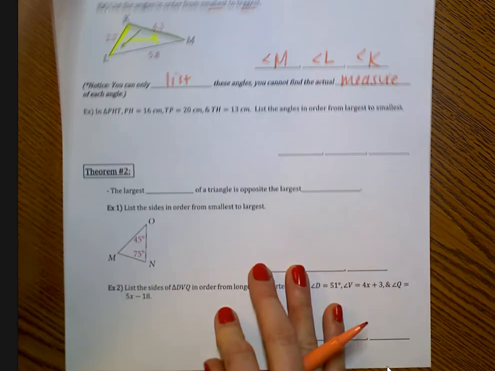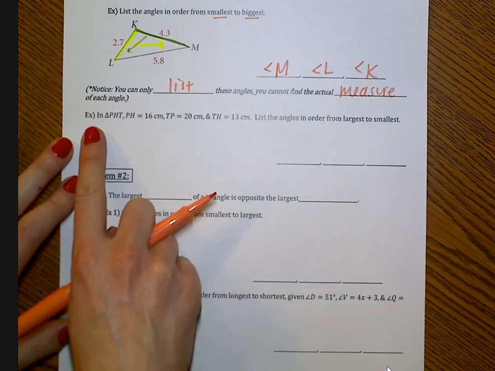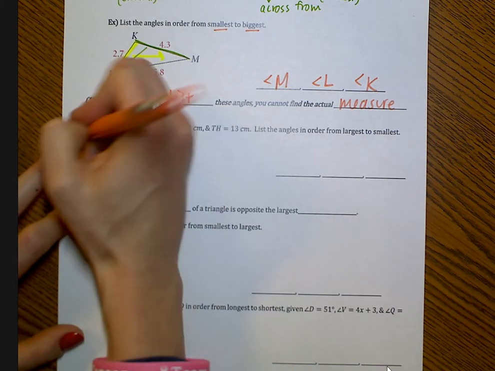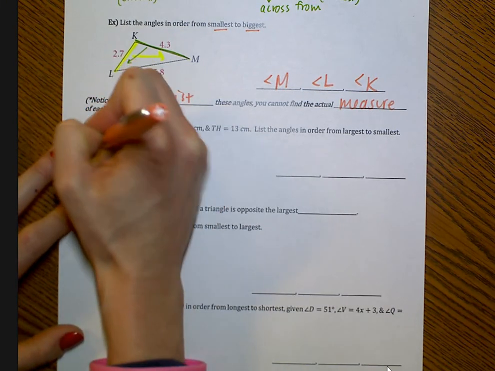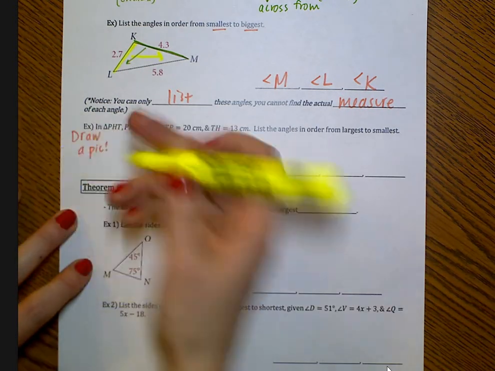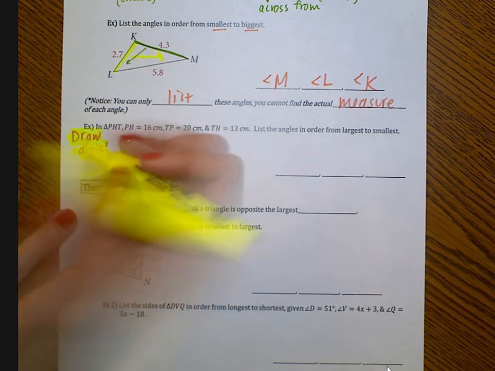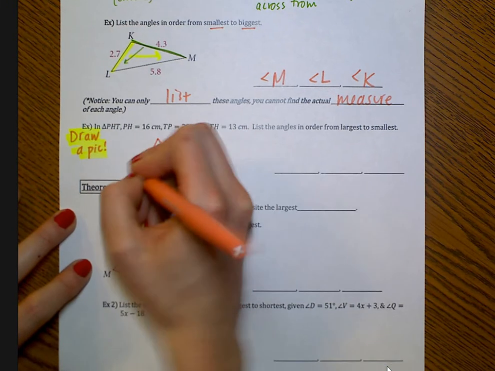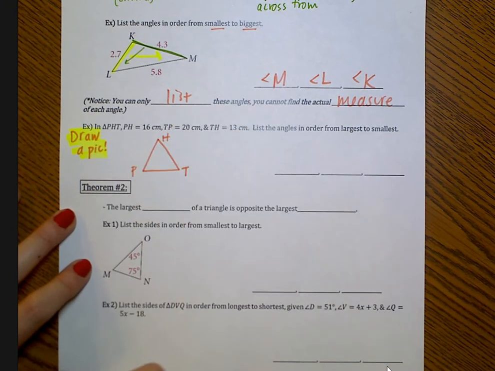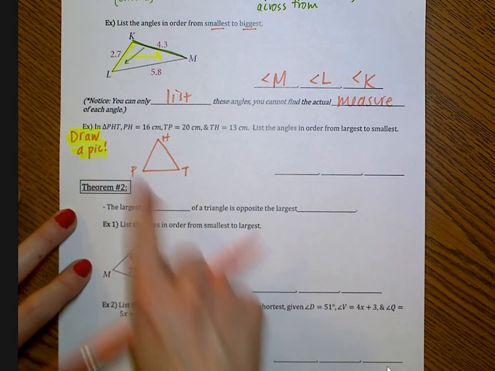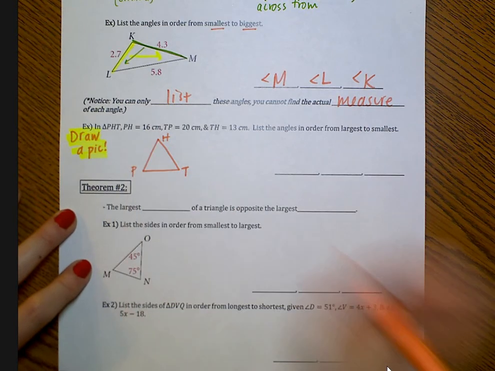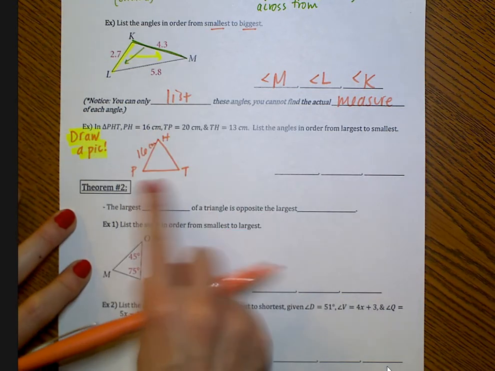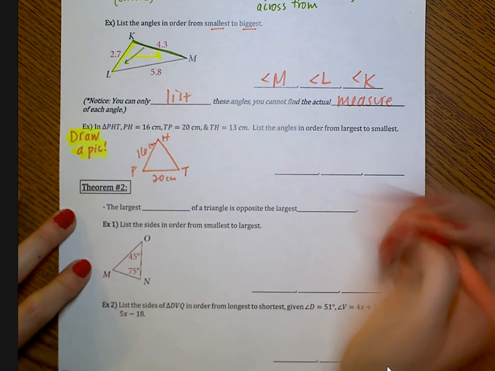All right, example 2 here is pretty much the same thing, except they don't give me the picture. So if they don't give you the picture, you absolutely need to draw one. I'm going to highlight that because I wouldn't try to do it without a picture. I'd make my own. So they're talking about triangle PHT. Makes no difference how you label them. They tell me that side PH is 16 centimeters. TP is 20. And TH is 13.